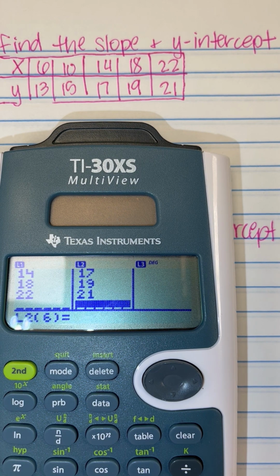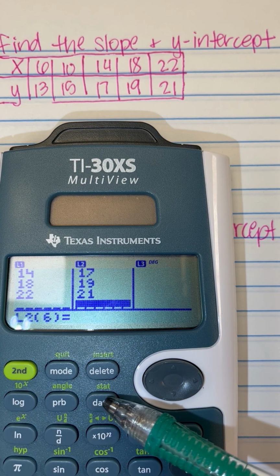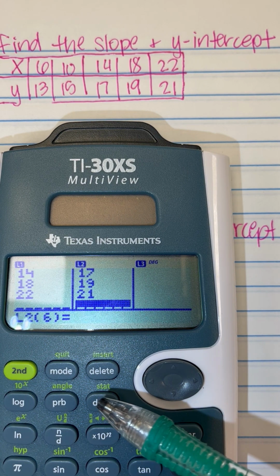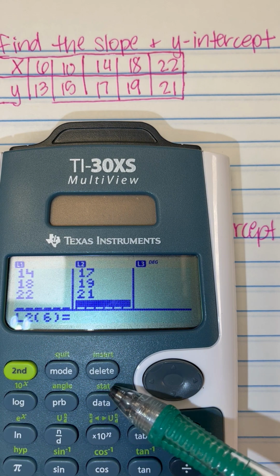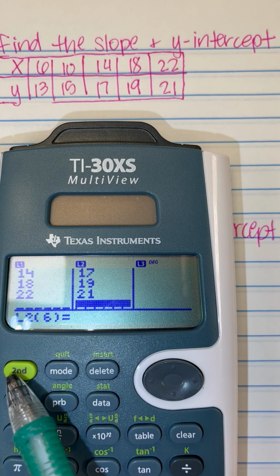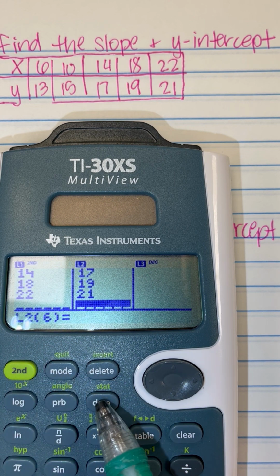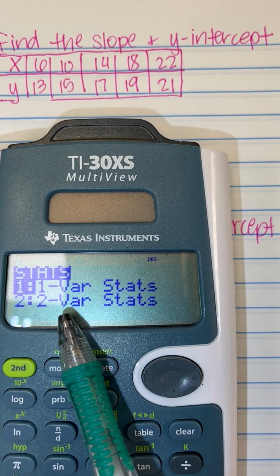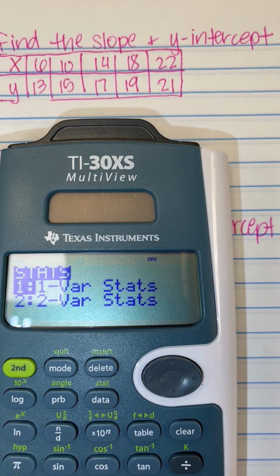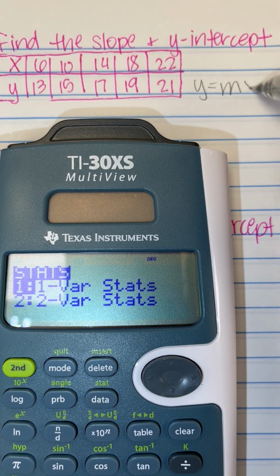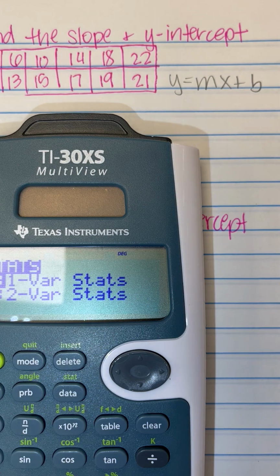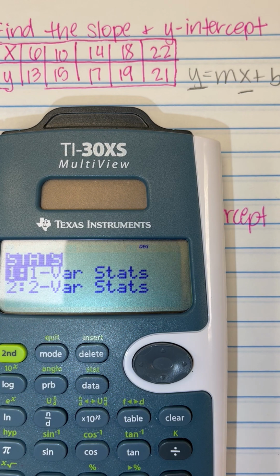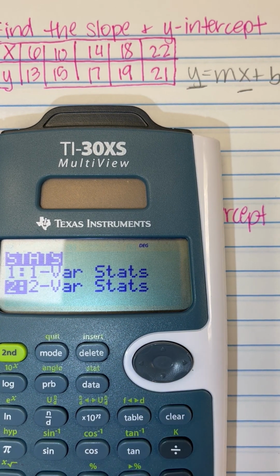Once we do that, we're ready to get the equation. And again, it's all about this data button. However, we've already used the data button. What else is there? The second. We need that stat. So you hit second, data again, but now it takes me to this screen. The VAR stands for variable. So you have to remember, we want y equals mx plus b. All of our graphs and things have 2 variables, our x and our y. So that's what I'm going to choose. I come down here and hit enter on 2 variable.